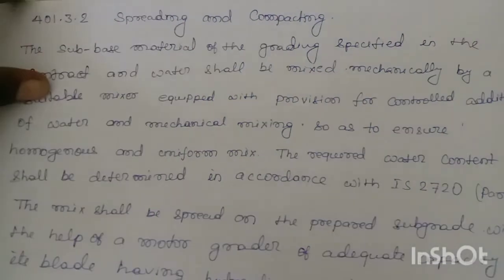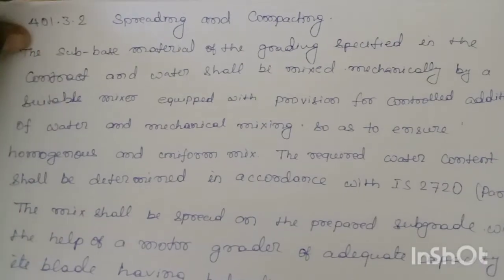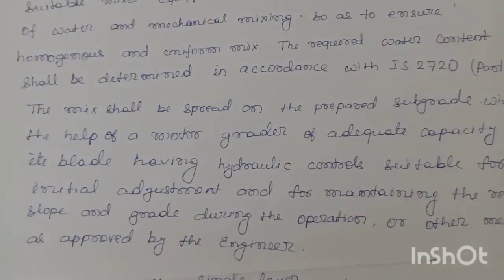The mix shall be spread on the prepared subgrade with the help of a motor grader of adequate capacity, its blade having hydraulic control suitable for initial adjustment and for maintaining the required slope and grade during the operation, or other means as approved by the engineer.